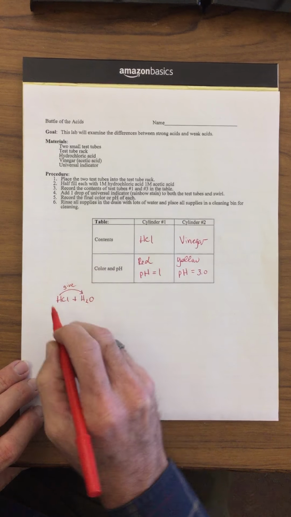Here, it's the H here that's going to be given up to the water. And when the H combines with the H2O, it's going to create H3O plus. And then you have this other material left over. You have all of this minus the H, and it's CH3COO negative.